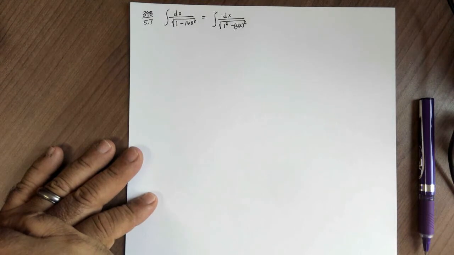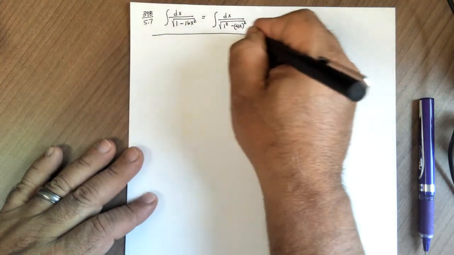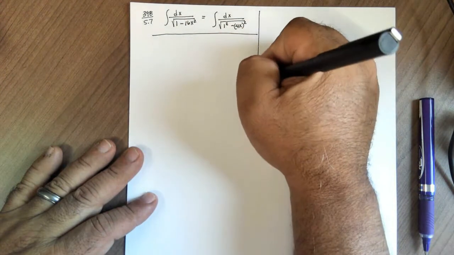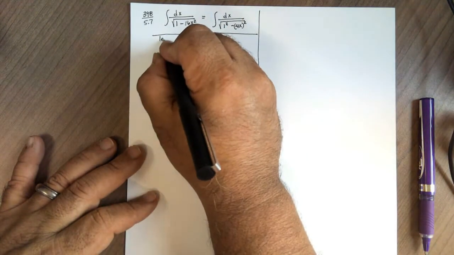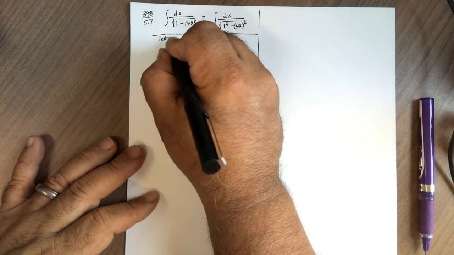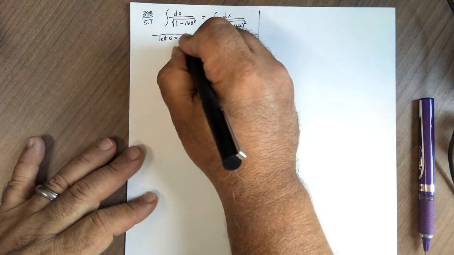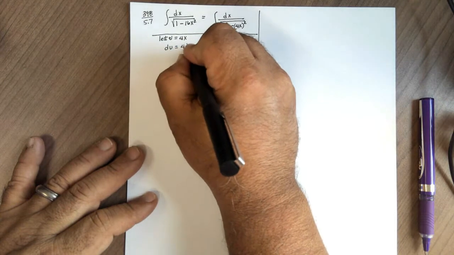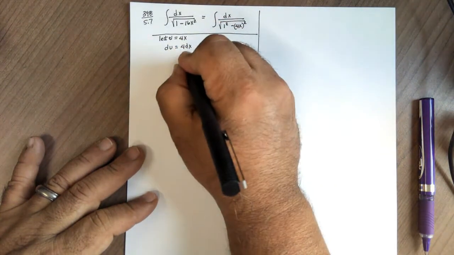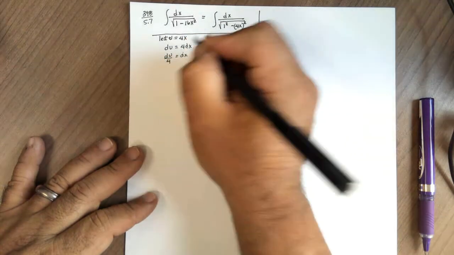So we're going to do a substitution, and I'm going to do it explicitly first, and I'm going to show you how to do it implicitly later. The beginning is the same for both problems. I'm going to let u be equal to 4x. du is then 4dx, which means that dx is du over 4, if you will.